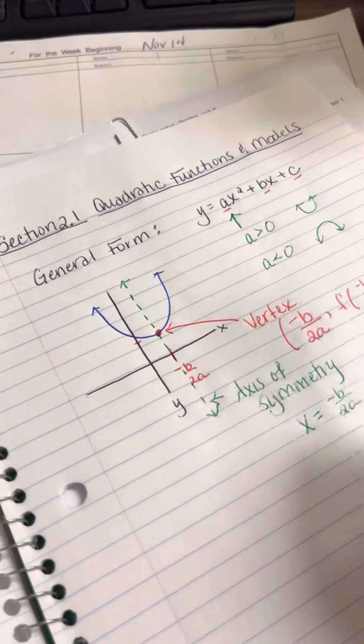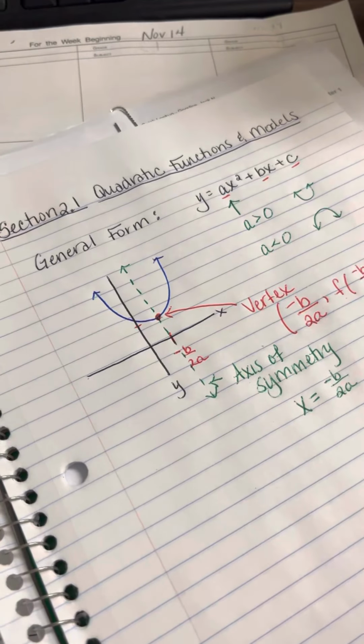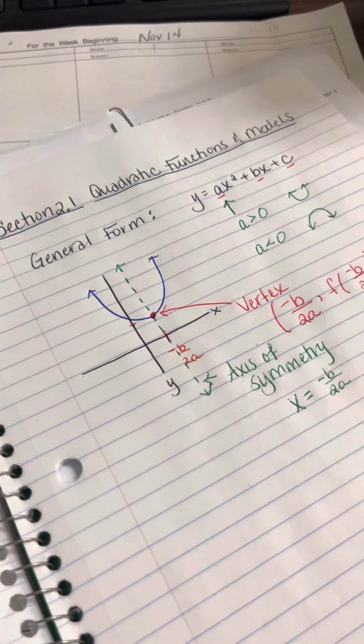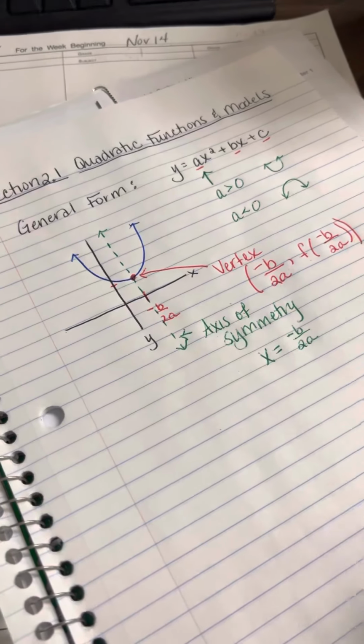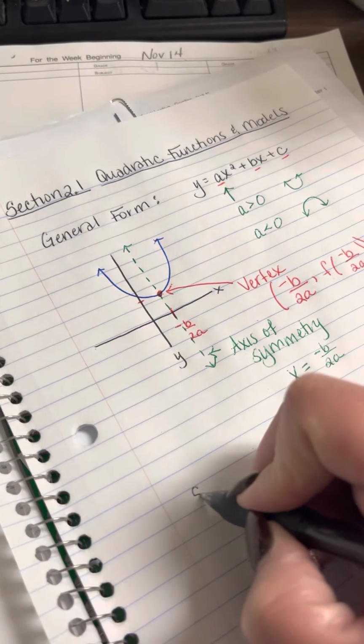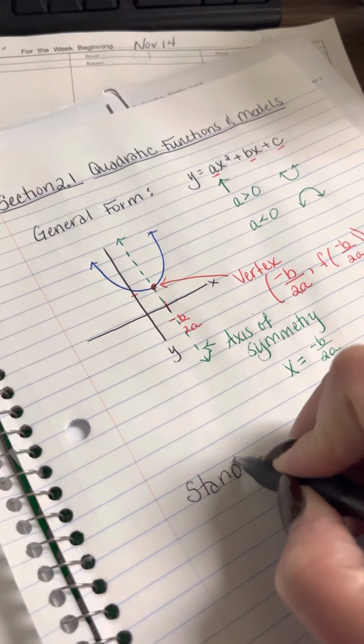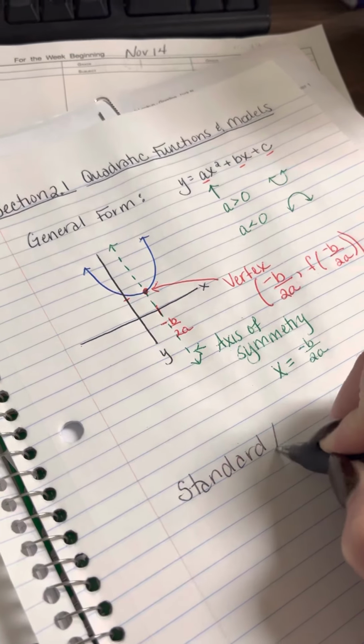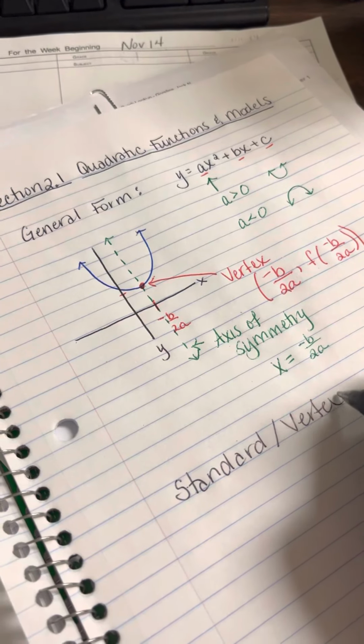And this is the one that you've been working with most often when we've been solving quadratics and that kind of stuff. However, there is a second form called the standard form, also known as the vertex form.